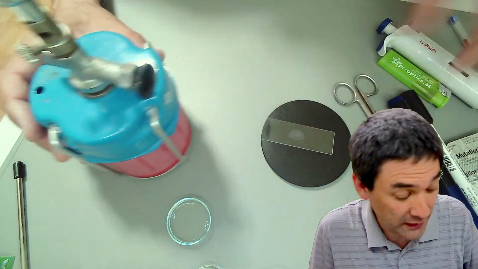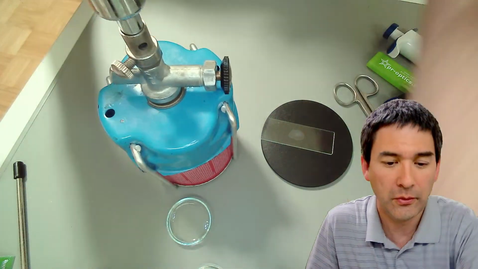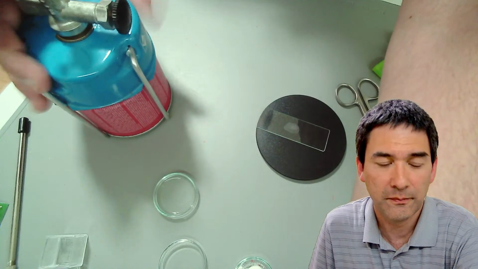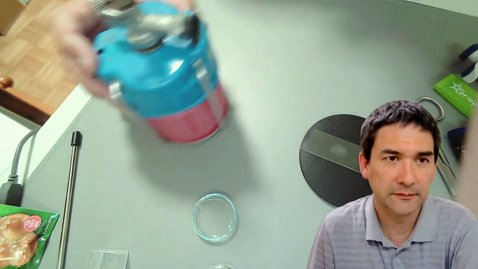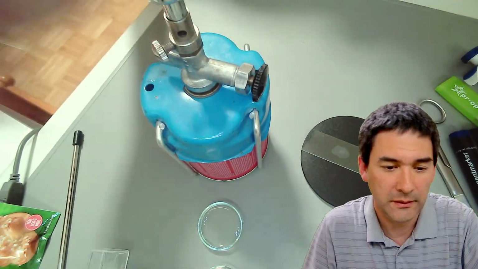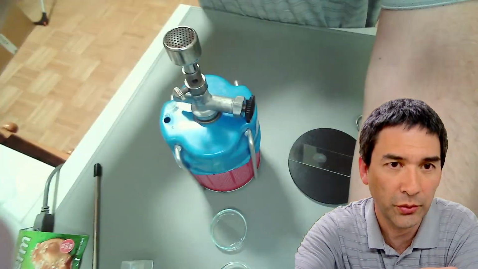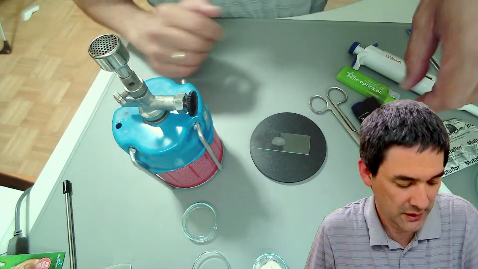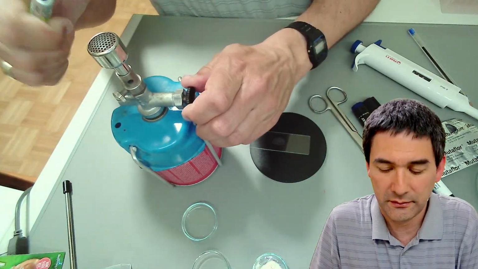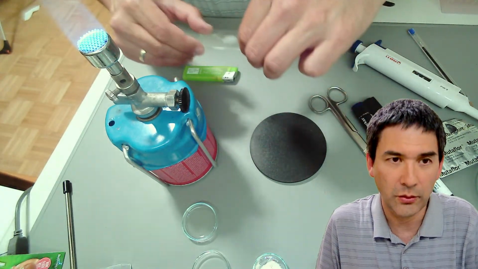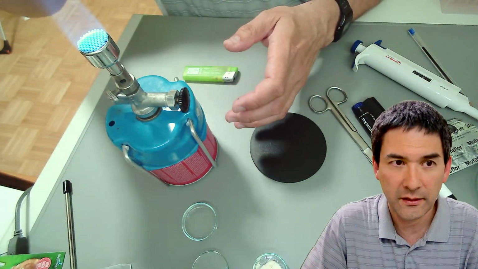So in order to do that, of course, I have to... Now maybe I'm going to do it like this. What's the best way of doing this? I have to maybe put it like this. I don't know. I have to be careful that I won't burn the... Okay, here we go. That's better. So in order to do that, I'm gonna pull the slide.